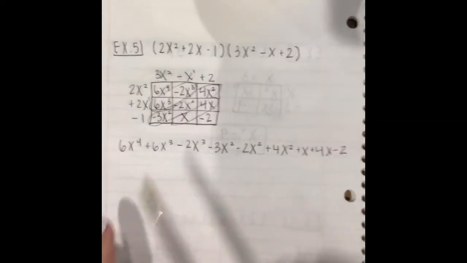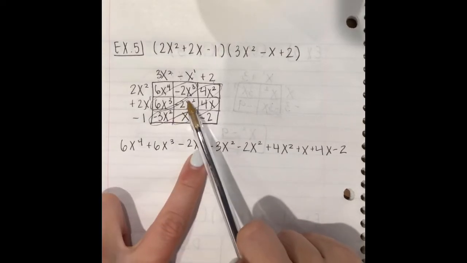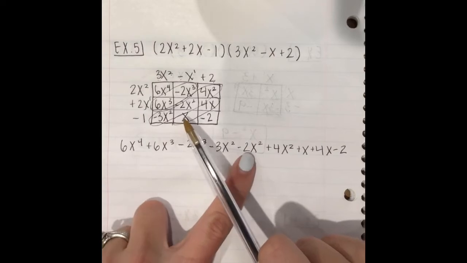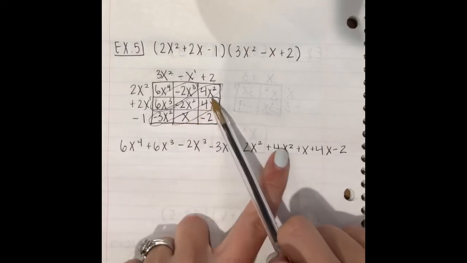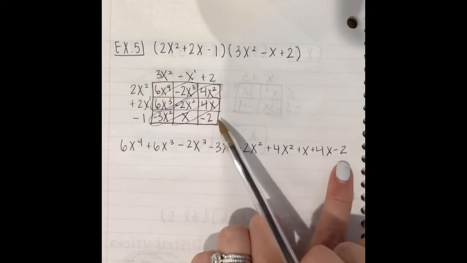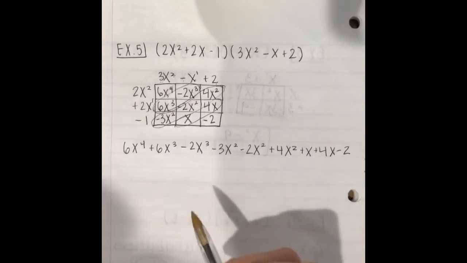Okay, so double check you did it correctly. 6x to the 4th, 6x cubed minus 2x cubed. A minus 3x squared minus 2x squared, positive 4x squared, positive x, positive 4x, and a negative 2. Right? So now we can add our like terms.